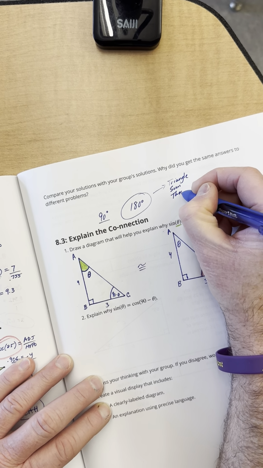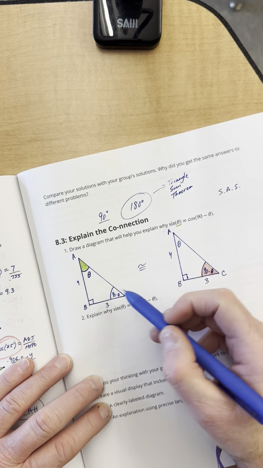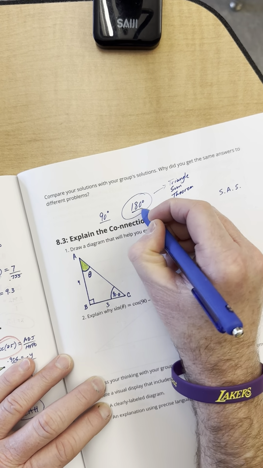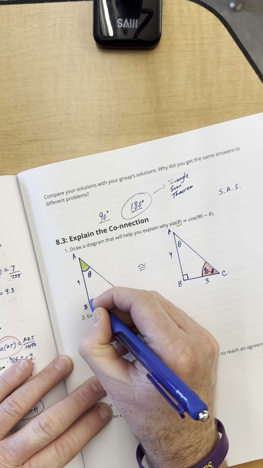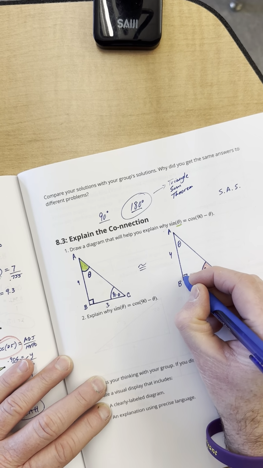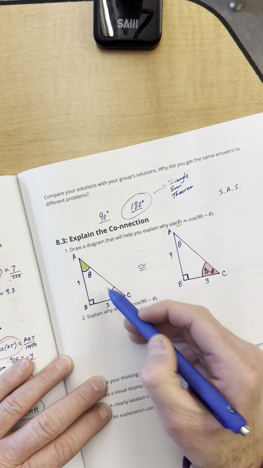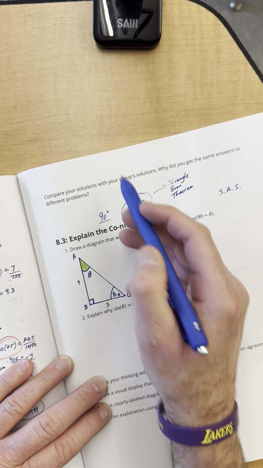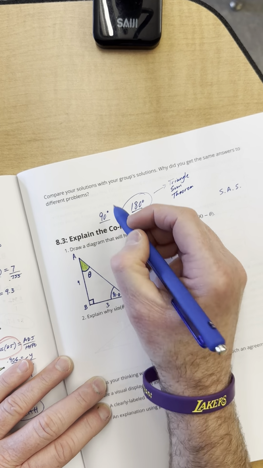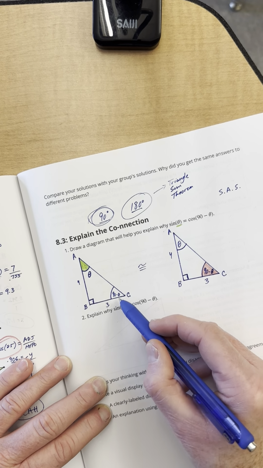We talk about that a lot. So any triangle, you have three angles that add up to 180. If you take the 90 out of it, the remaining two will add up to 90 because 90 plus 90 equals 180. So that's why we can say that if this is theta, then this is 90 minus theta.